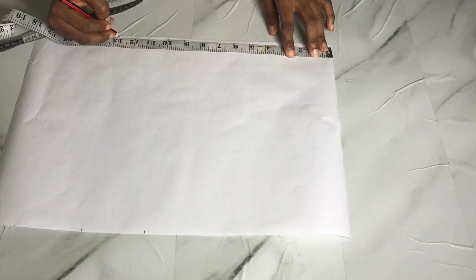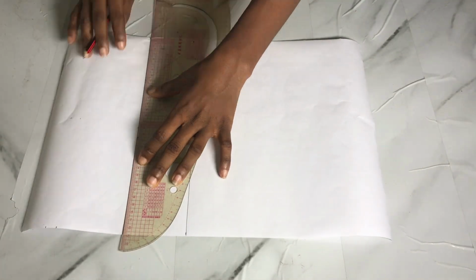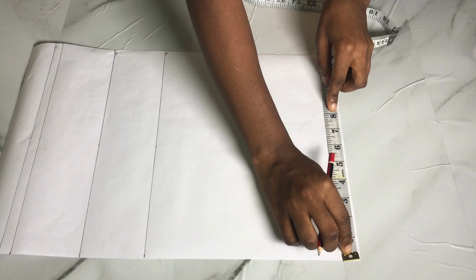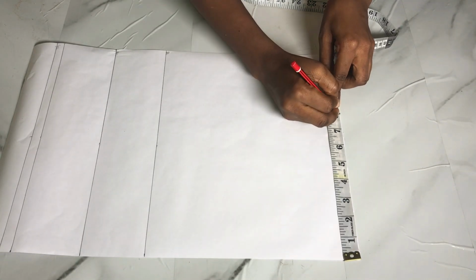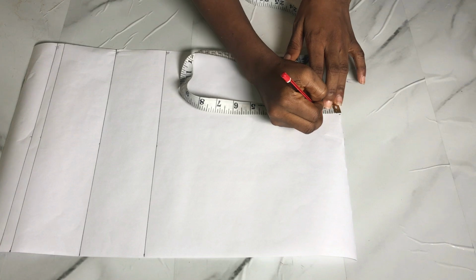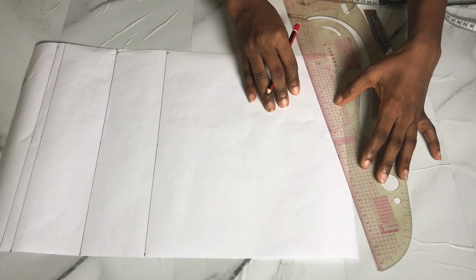So what I'll do is extend all the lines like this, and then I'm going to label them. The first line is my bust line, the second one is my under bust line, the last line is my waistline. The next thing I'll do is to take half of my shoulder measurements. On that point, I'll go down by 1 inch for my shoulder slope, and I'll slant from there into the neckline area. After doing that, I'll go down by my armhole depth.